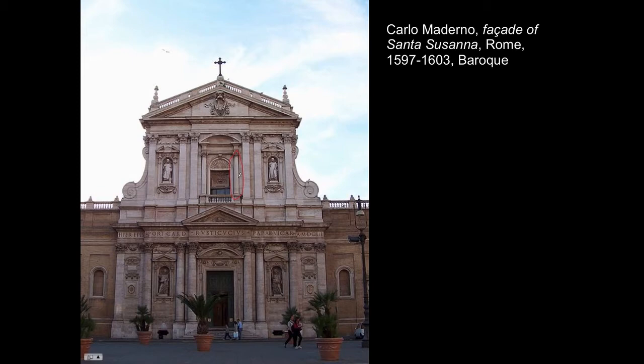What's the reason for all this irregularity? Well, Carlo Maderno said that he believed that the irregularity, sort of building this anticipation in the center, brought the eye's focus towards the center. So it builds an architectural drama as you gaze at it, drawing your eye towards the middle.